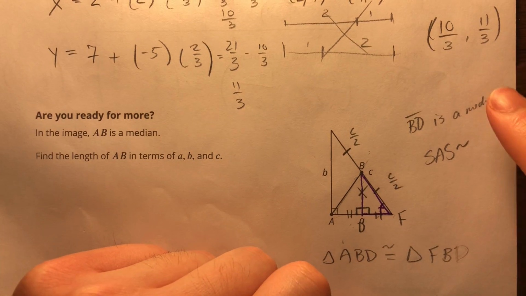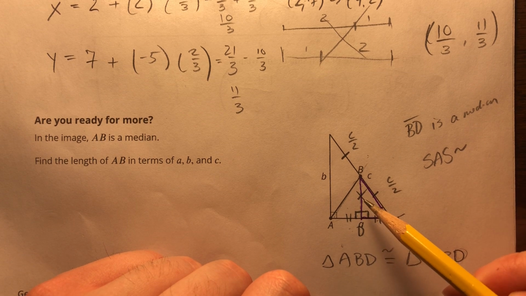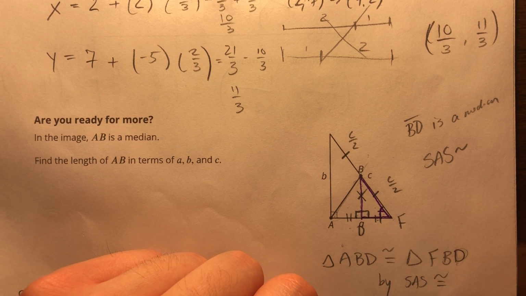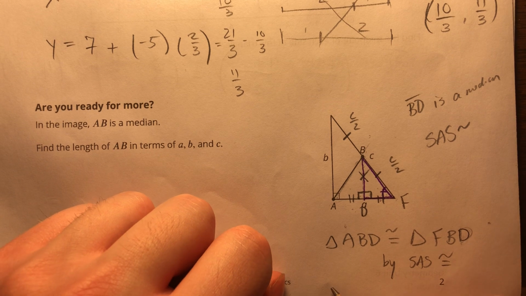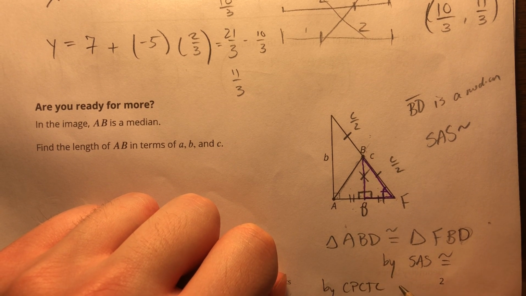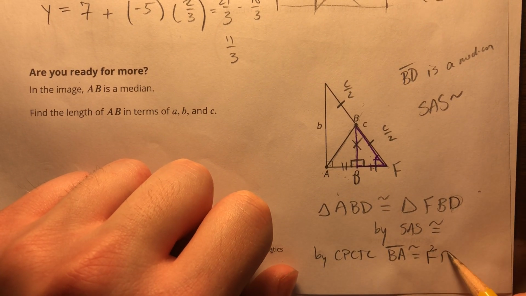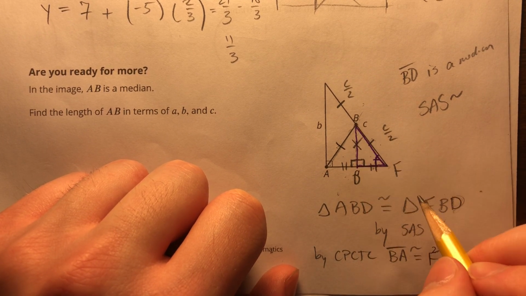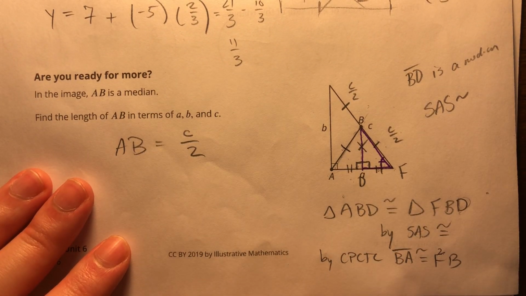Just do that right. And what property would tell me that these two triangles are congruent? Side, angle, side. By SAS congruency. So how does that help us find the length of AB right here? Well, by CPCTC, AB is going to be congruent to FB. This side right here, these are in correspondence. And I already know that FB is equal to C over 2, so that means AB is equal to C over 2 as well.